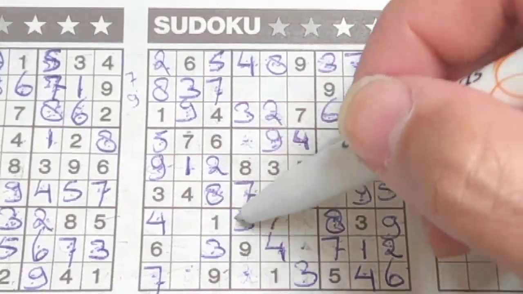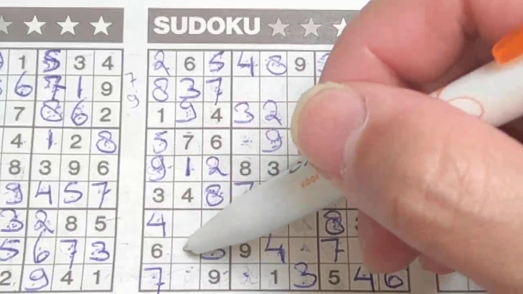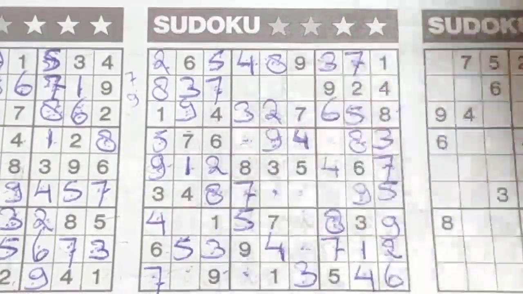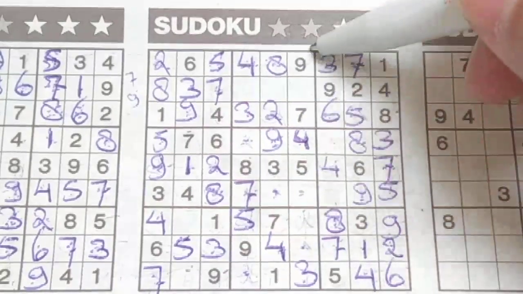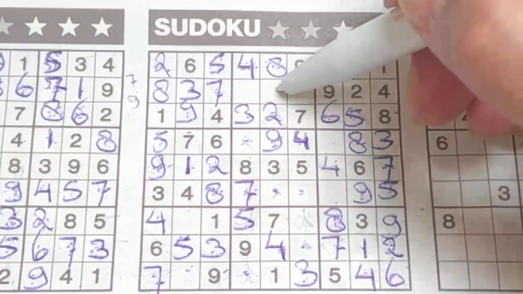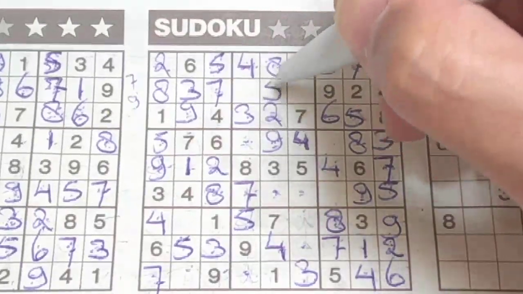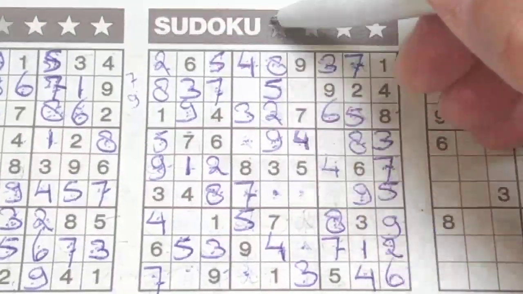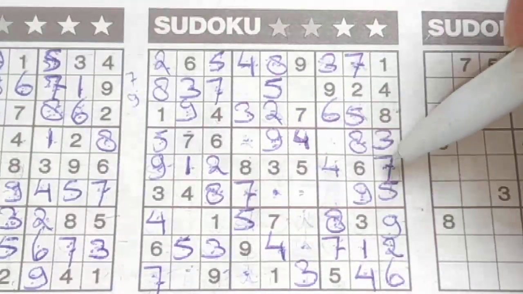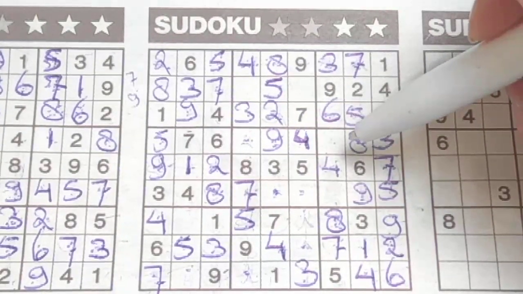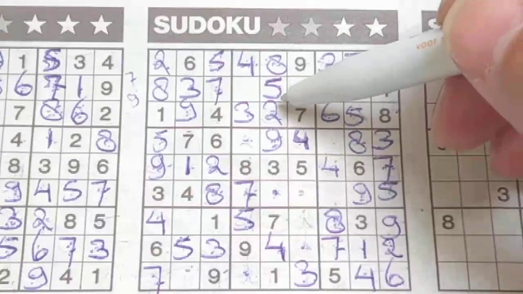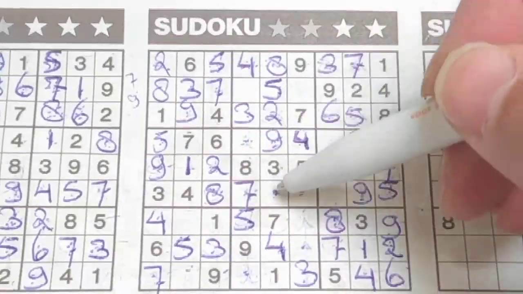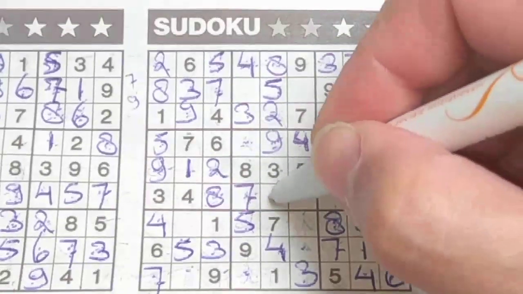5 in this row, 5 in that row. So in the row between, the only place for the 5 should be here. 5 in this column, 5 in that column. So in the column between, the middle column, the only place for the 5 should be here. 1 box left in this middle column for the number, 1, 2, 3, 4, 5, the 6. The missing number is a 6.